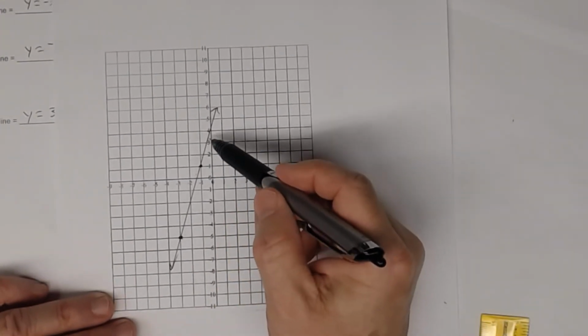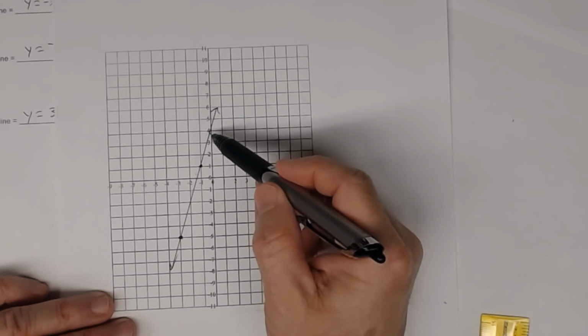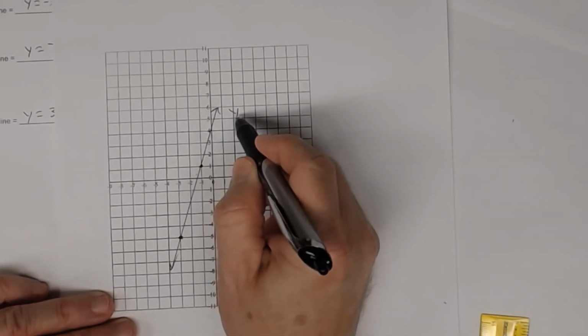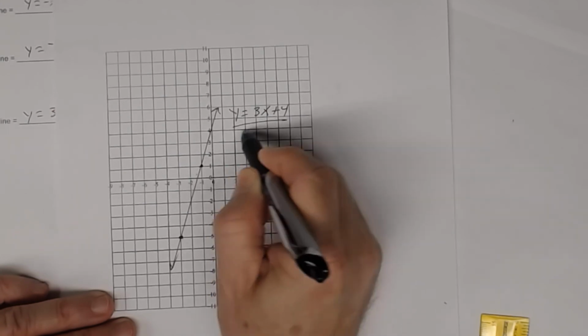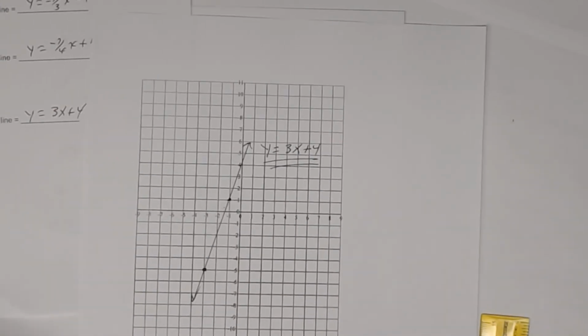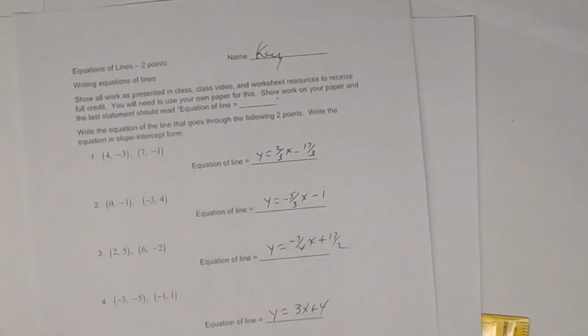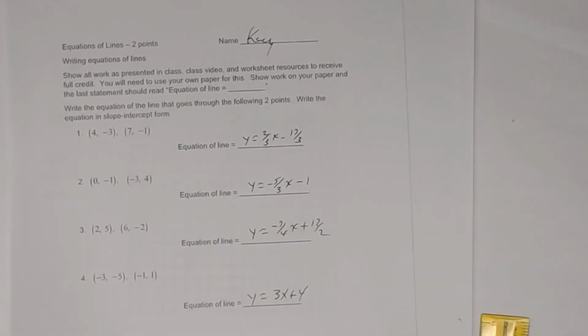And notice what you saw here, right? Where did the graph cross the y-axis? The graph crossed the y-axis at 4. So that's the equation of the line. So the equation of the line is y equals 3x plus 4. All right? Okay, so that is the key to the worksheet on finding the equation of the lines when 2 points are given.